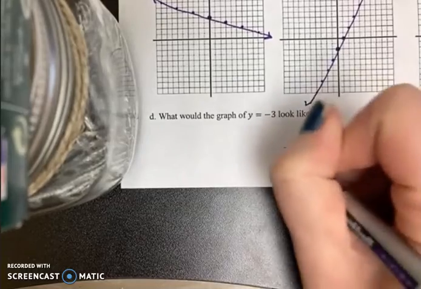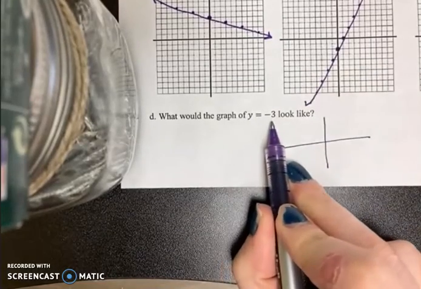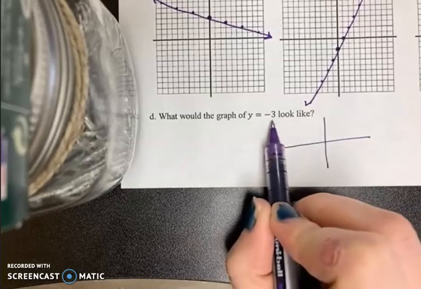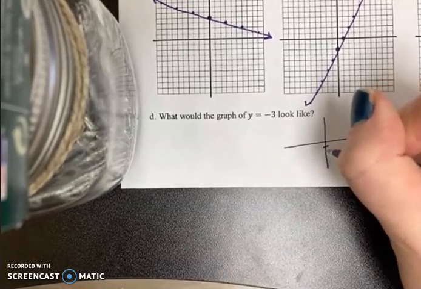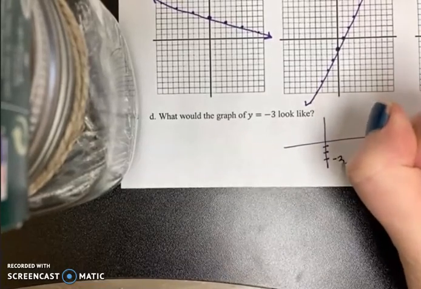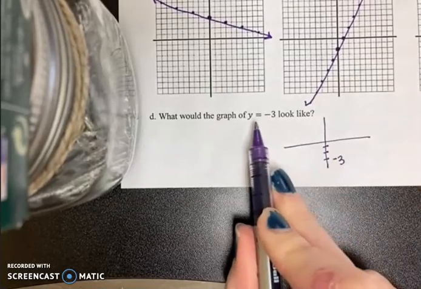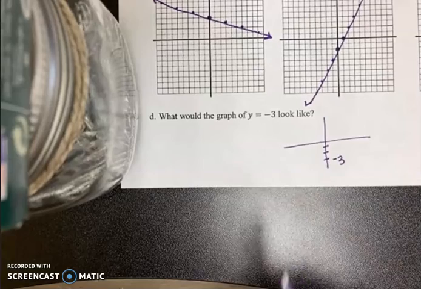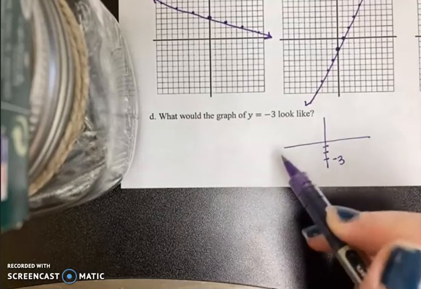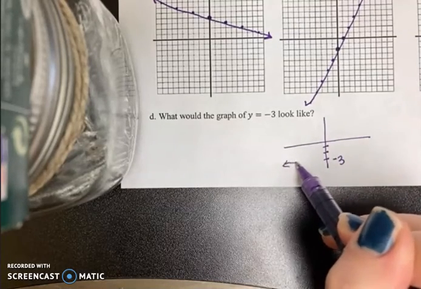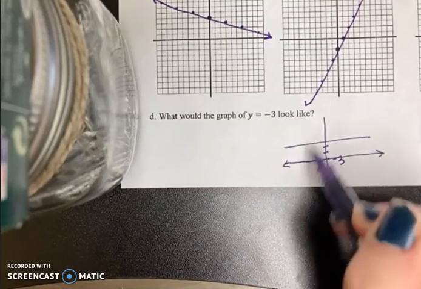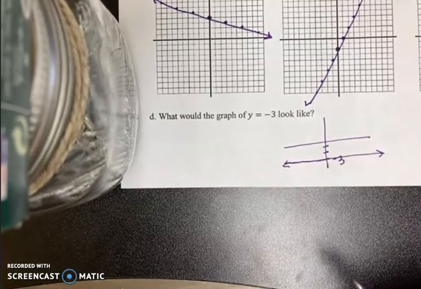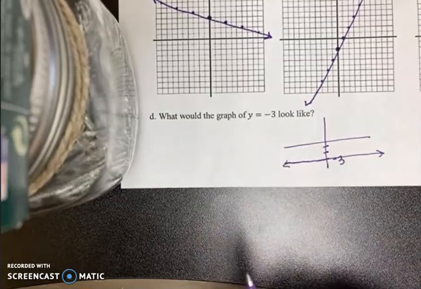So, on a coordinate plane, I have y equals -3. So y means it's going to be along the y-axis, and because it's negative, I'm going to go down. So 1, 2, 3. It's -3. If I have the function y equals -3, that means y will always be -3. No matter what x value I have, I'm going to go down to -3. So what would the graph of y equals -3 look like?